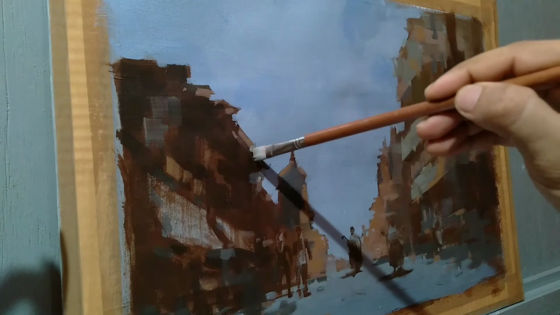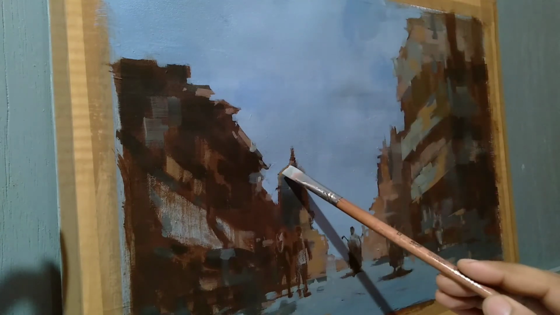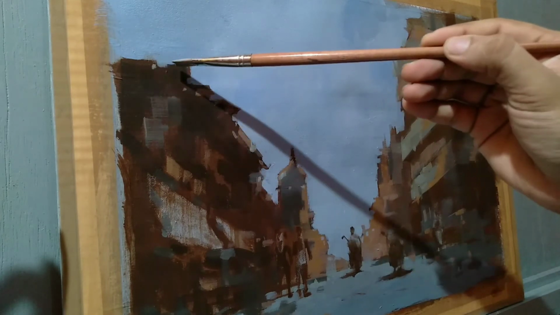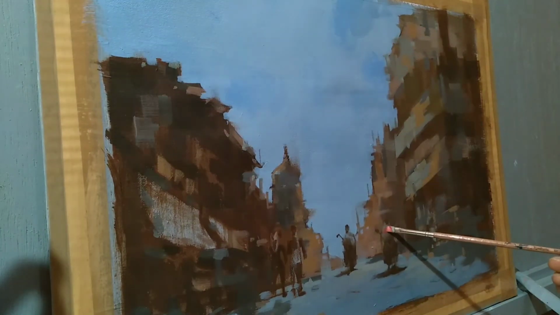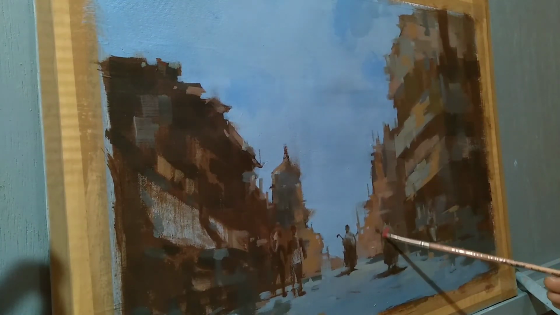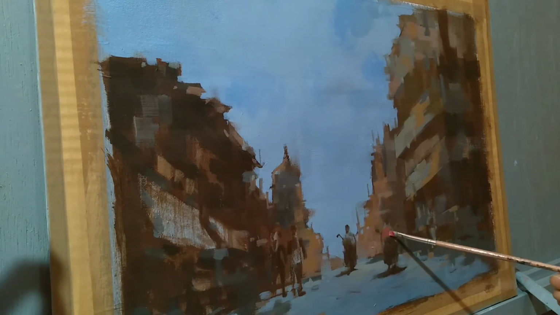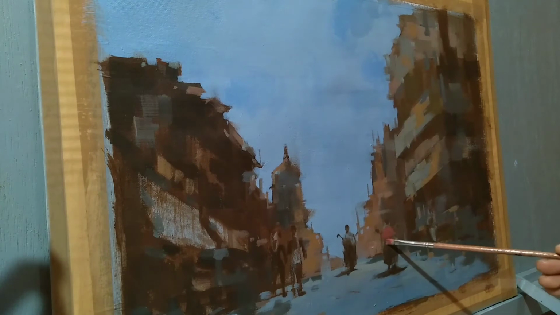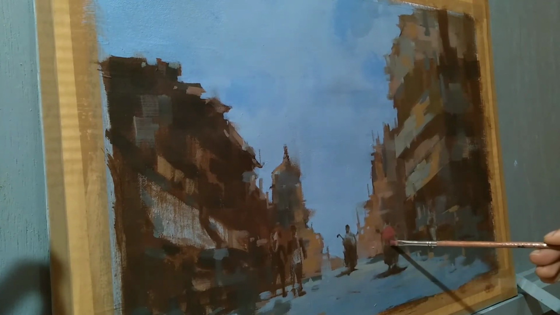So one important thing I would like to share with you all is simplification in a landscape. Basically, I think simplification is like talking with a few but effective words. In this particular composition, you can see that I have simplified the sky, so there is not much of clouds and things going on.